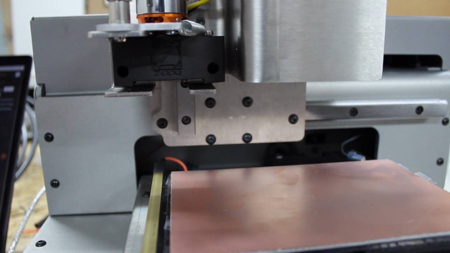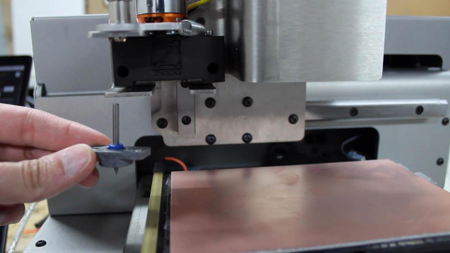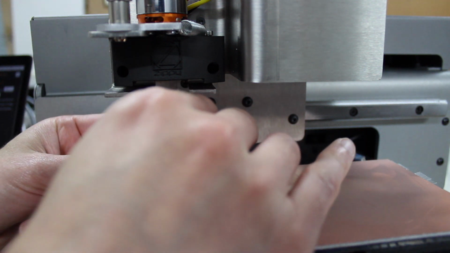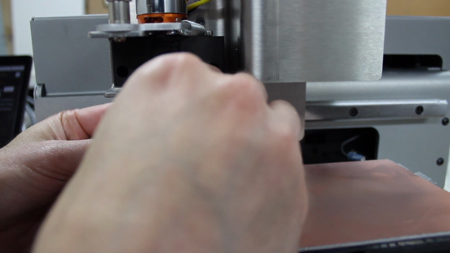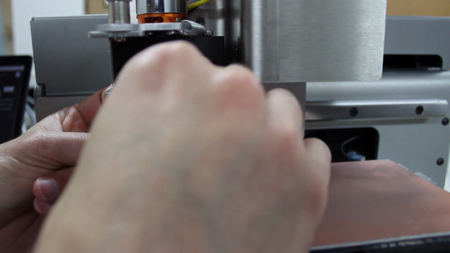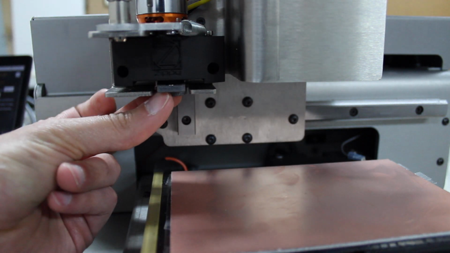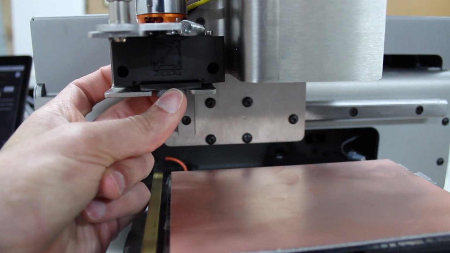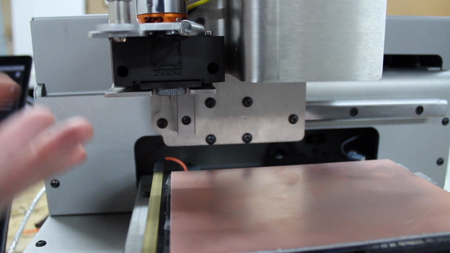So I'm going to show inserting the bit from this angle because it might be a little bit better. So I have my bit clamp with the bit inserted, the same size that the software is asking me for. And now it's going to go right in the spindle bearing, and then you rotate it 90 degrees and it'll snap in place, and I'll give it a little pull down just to test it, and it pulls it back up.